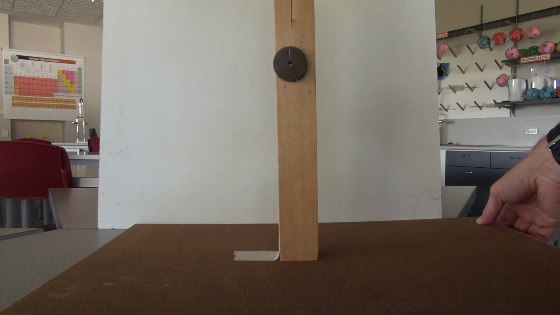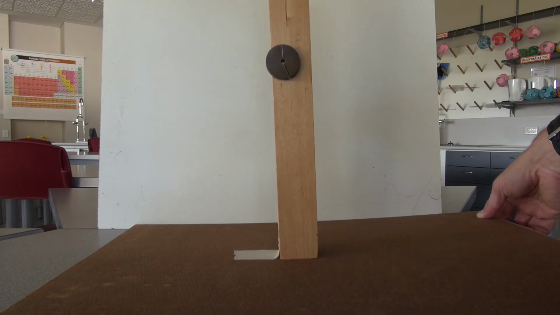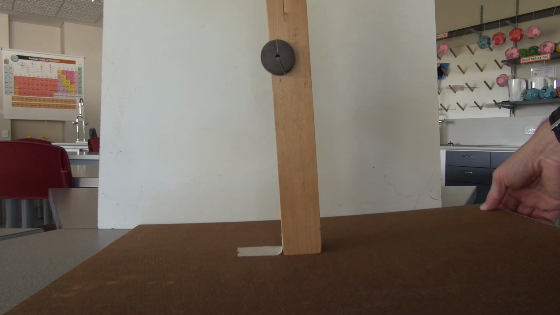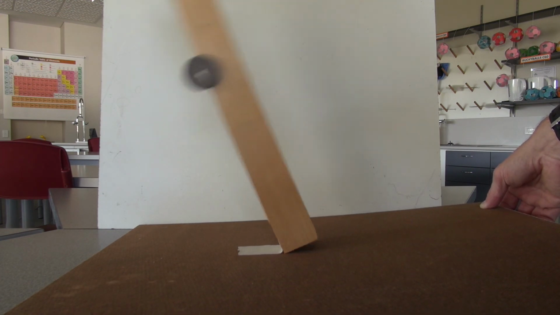Now you will see quite clearly that with just a small amount of movement we're going to get the centre of mass to move over the base, and the result is the whole building will topple over and crash.